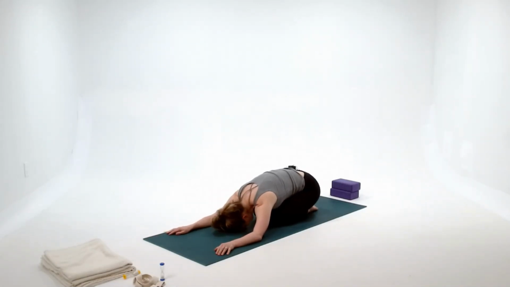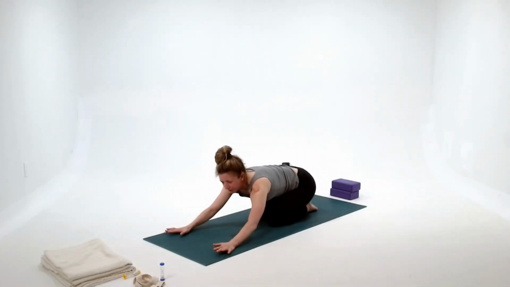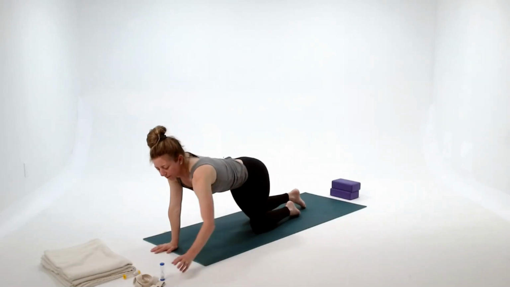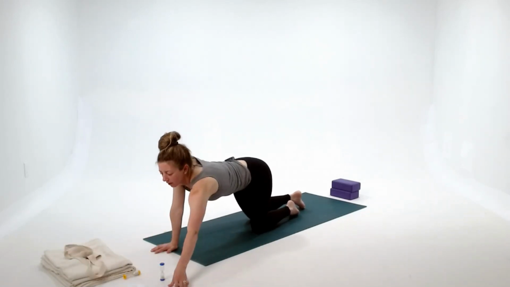Resting in child's pose for 5, 4, 3, 2, and 1. From here, we'll come up through hands and knees and prepare for puppy dog pose.